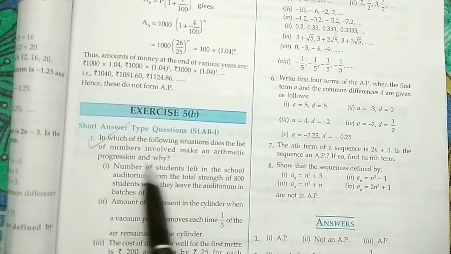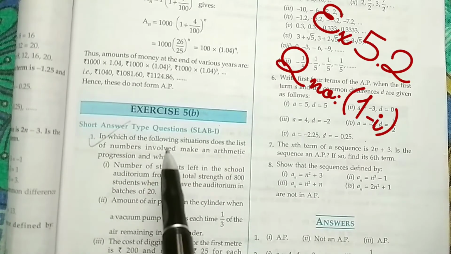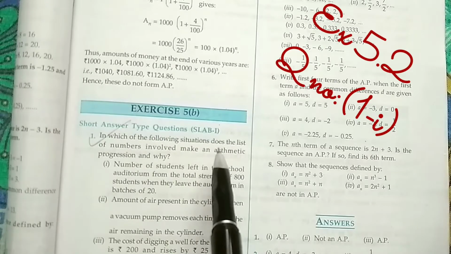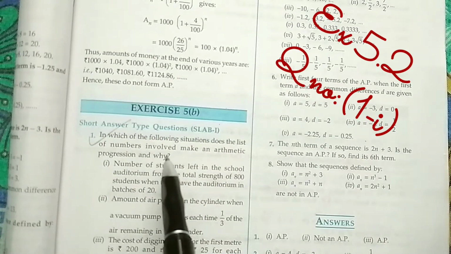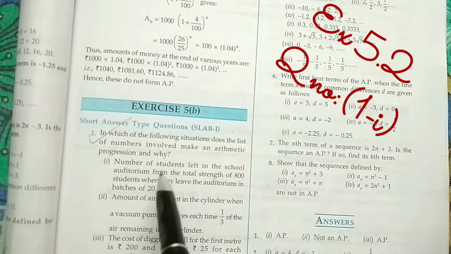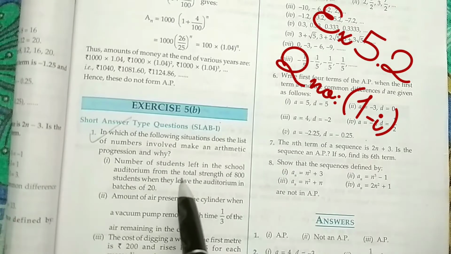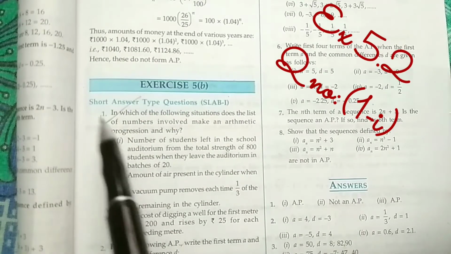Let me start now. Number 1 of 5B. What's the question? In which of the following situations does the list of numbers involved make an arithmetic progression, and why? That means we have to check whether in these cases they are in AP, and why, we have to mention that also. Let me start part 1 of question number 1.